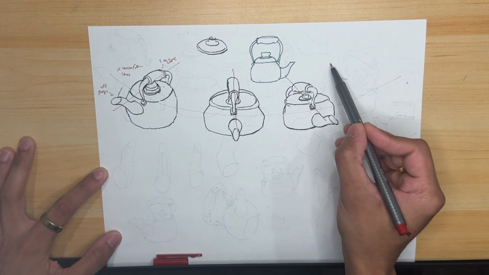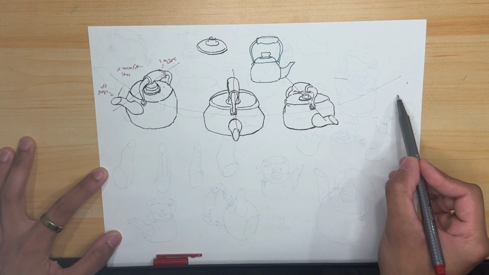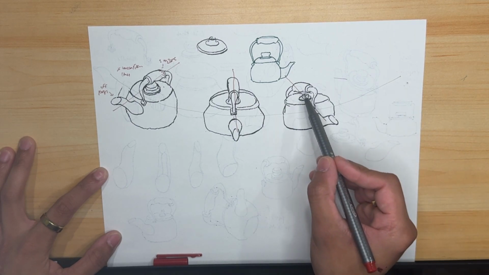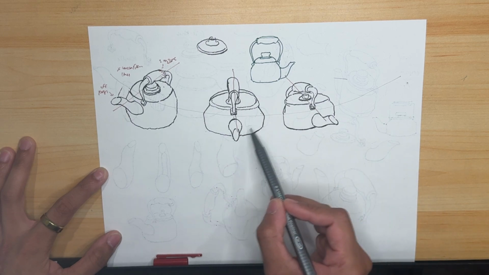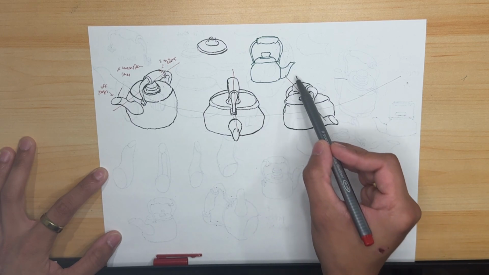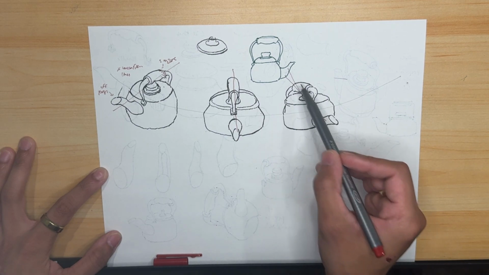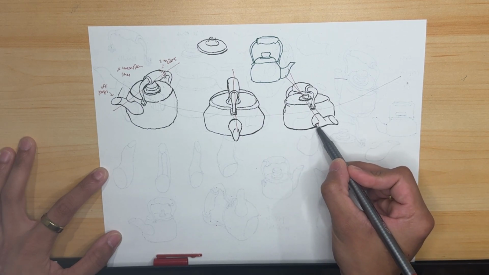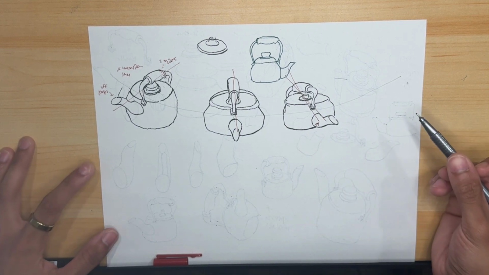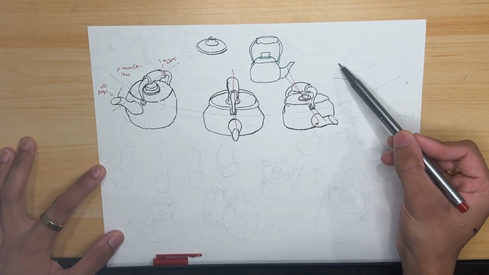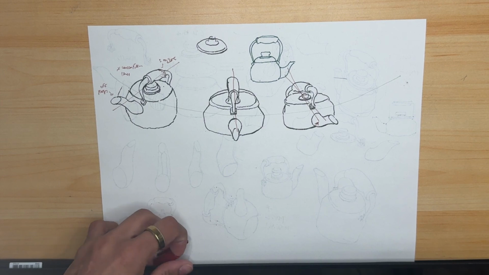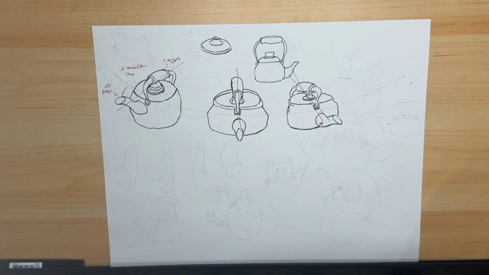Right, and then here we have it more like just slightly. Actually, wait, is it like that? No, it's like this. Yeah, there you go. This is the correct one. This is the correct one. So, let's see where it goes from here.